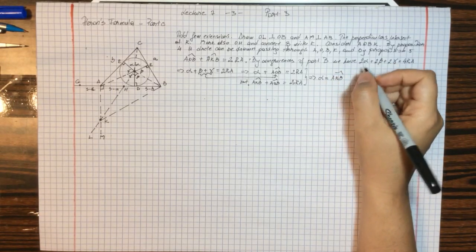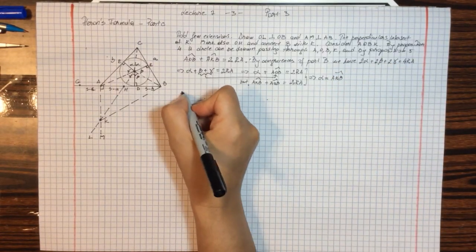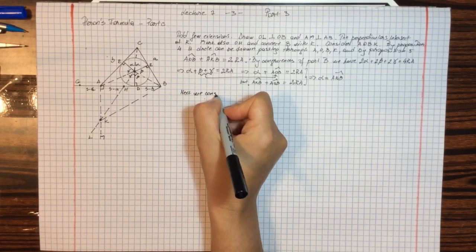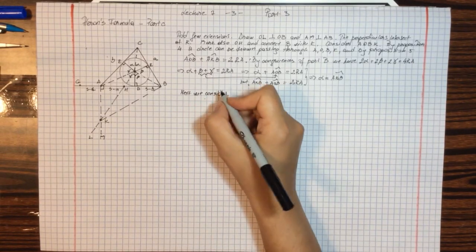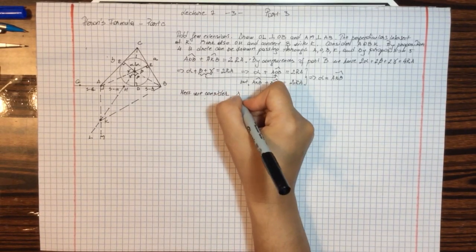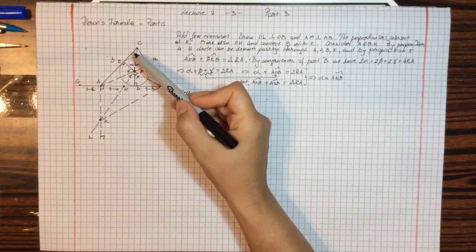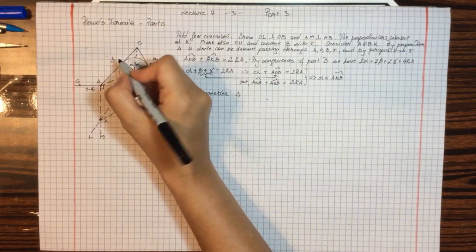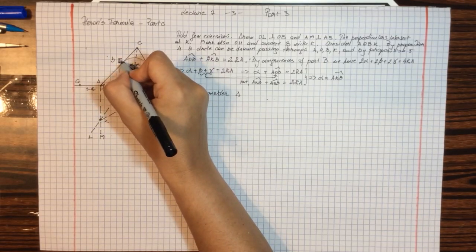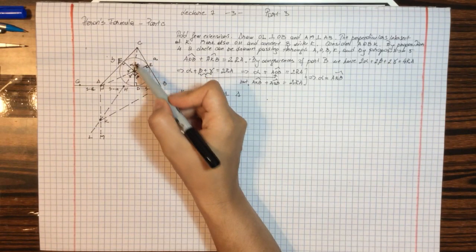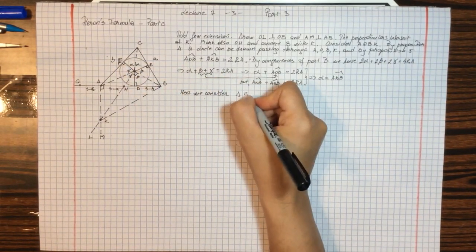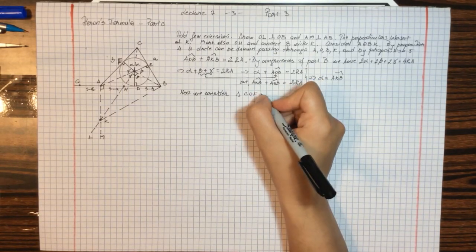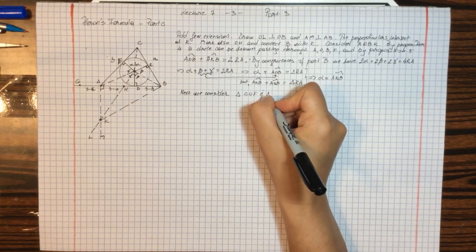Okay. Next we consider another pair. We are going to consider triangle COF. Oops, this is F, not E. So triangle COF and triangle ABK.